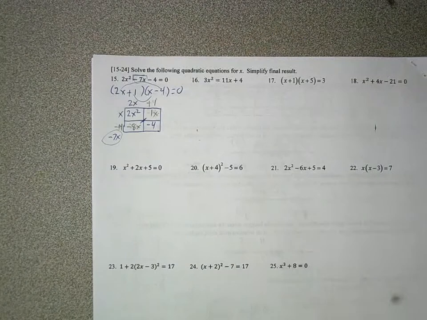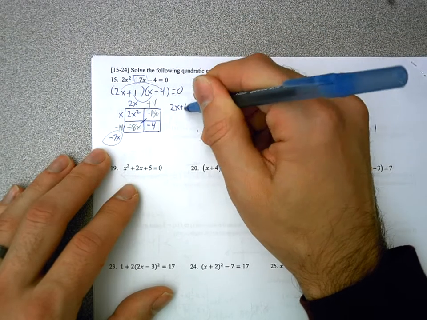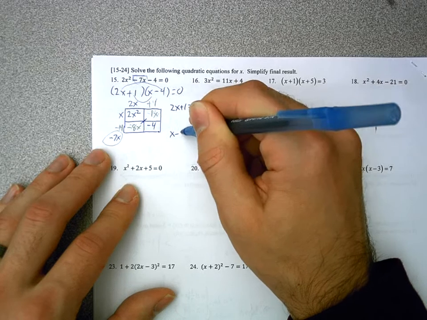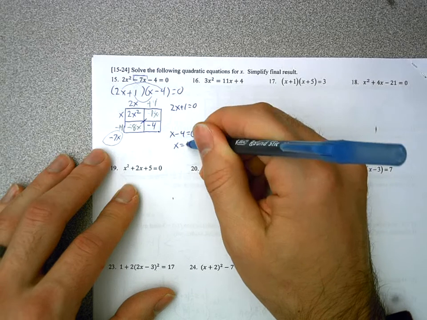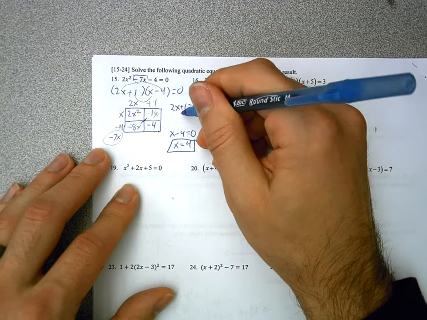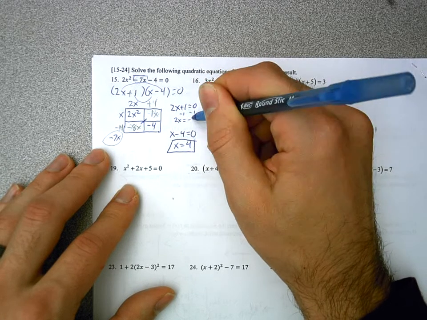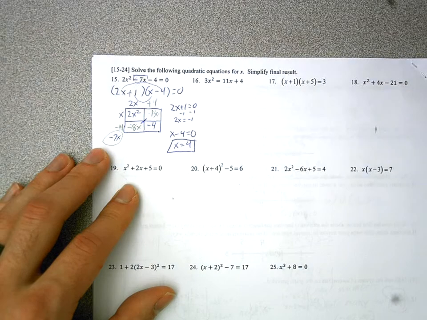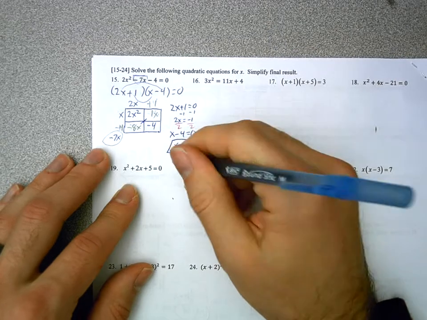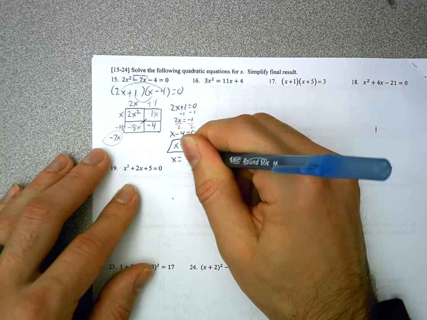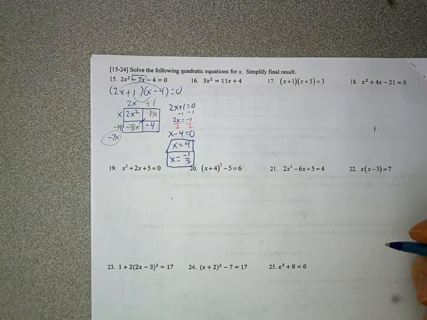So now, once it's factored, I set each of those equal to 0. So 2x plus 1 equals 0, x minus 4 equals 0. This one's nice and easy. Add 4 to both sides. X is 4. This one I do have to subtract 1 from both sides, and then divide by 2. And I get x is equal to negative 1 over 2. Those would be my two answers for that. Does that make sense to everybody?